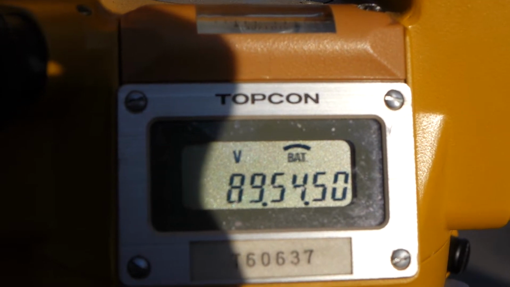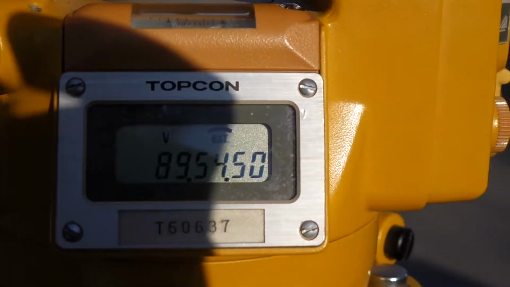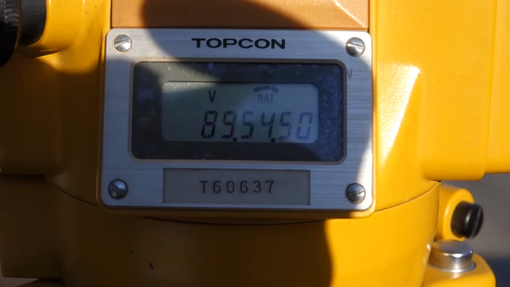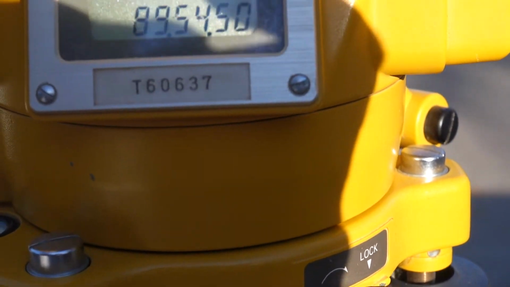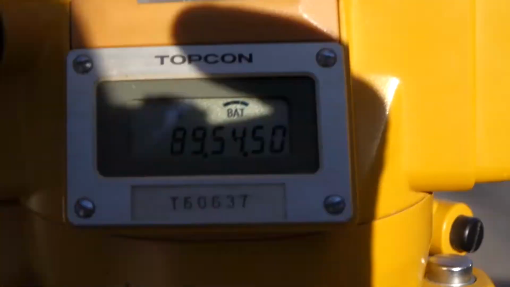So we can see we're reading a little bit below horizontal right now, but I need to adjust the crosshairs so that I'm measuring the tops of the poles in the distance.